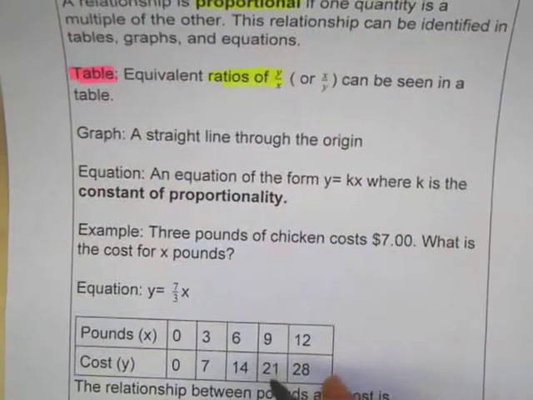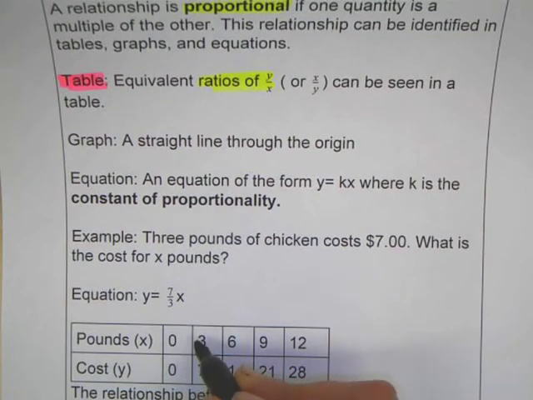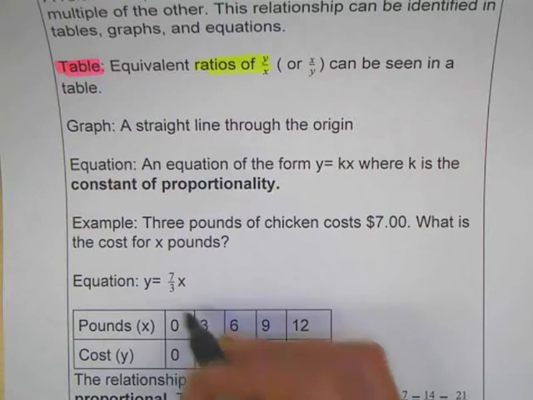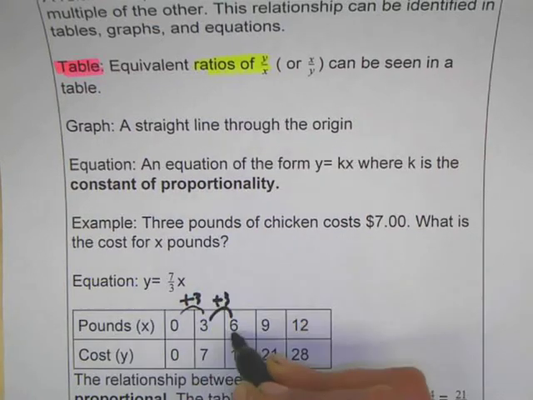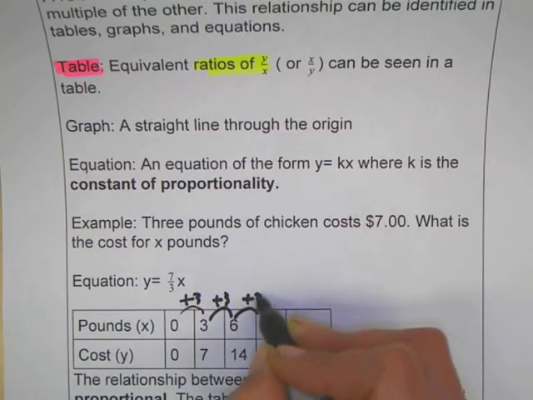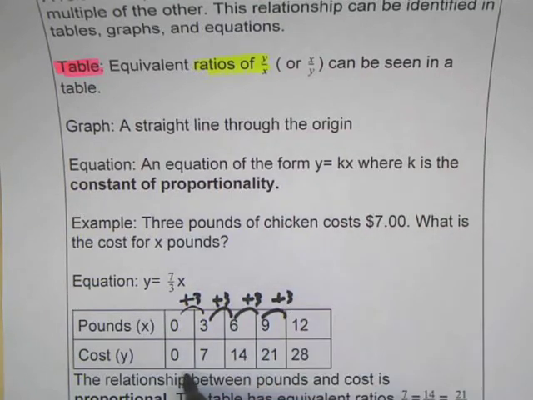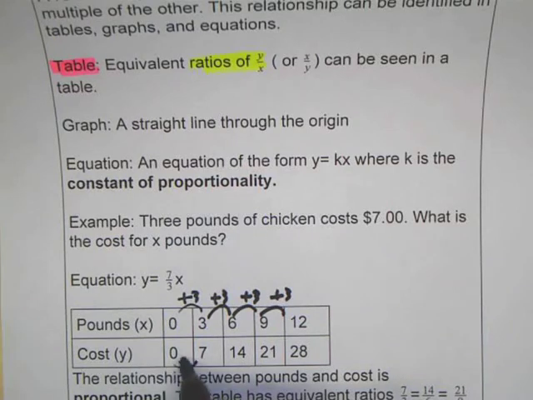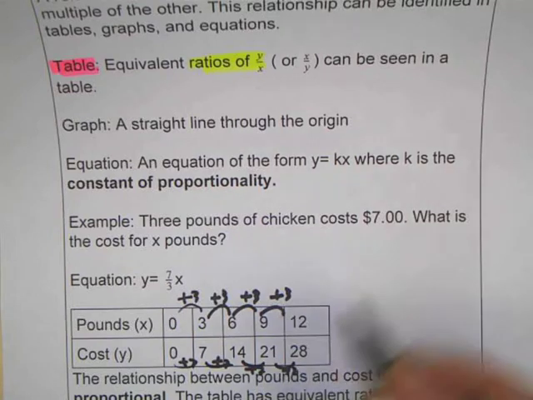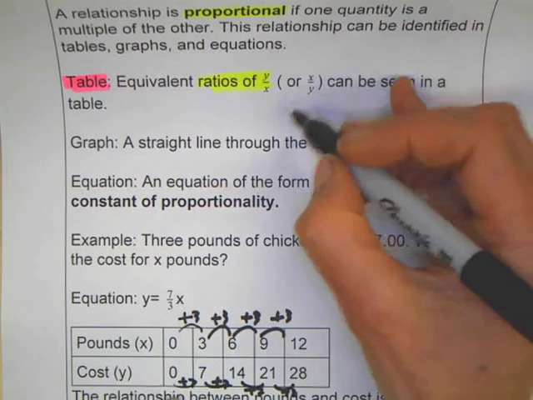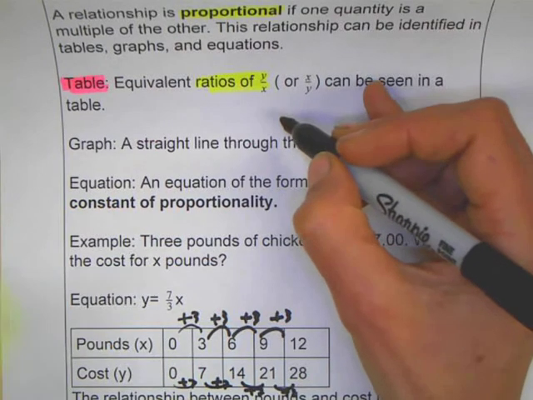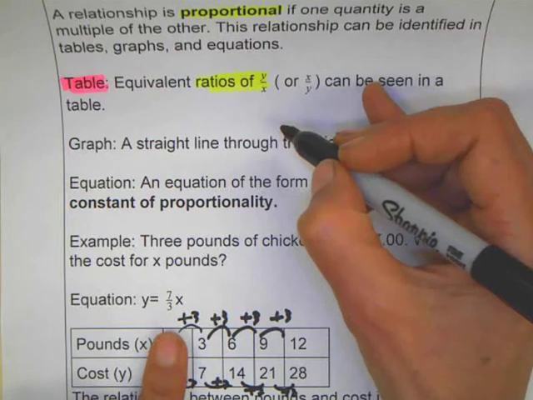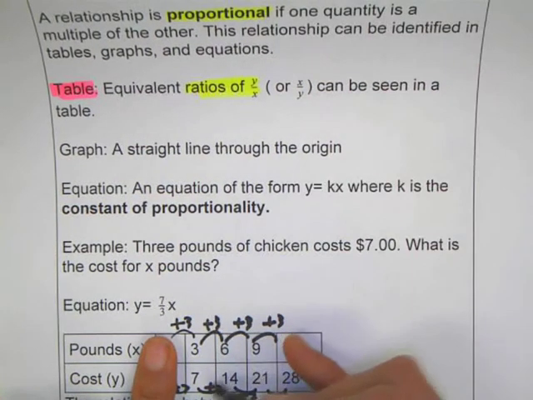So here I'm looking for what is the change that's happening. The changes in my x's are plus 3, 3 to 6, plus 3, 6 to 9, plus 3. So I'm following this plus 3 each time. And with the y's, plus 7, plus 7, plus 7 to get the next term. So in terms of this ratio, I'm looking at the change in y over change in x. I'm going to ignore this first one because that gets a little bit more confusing.